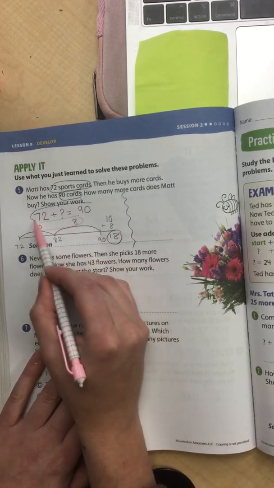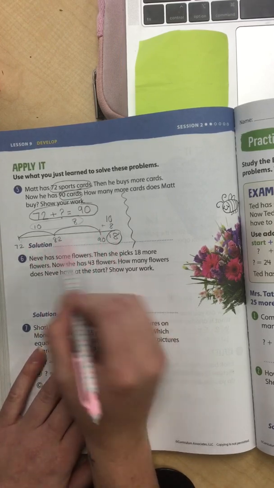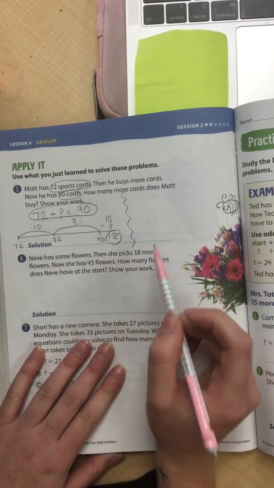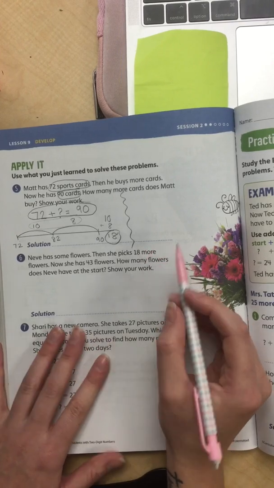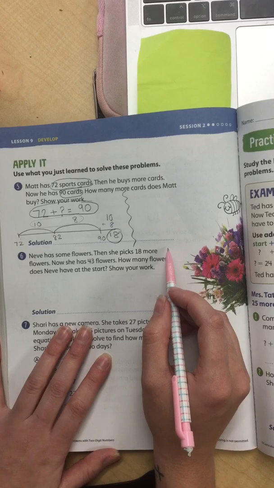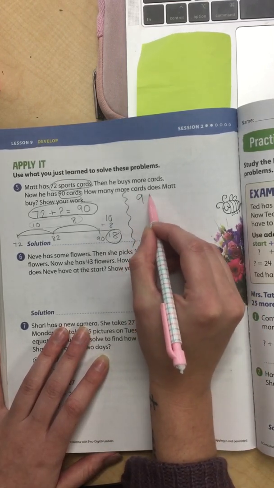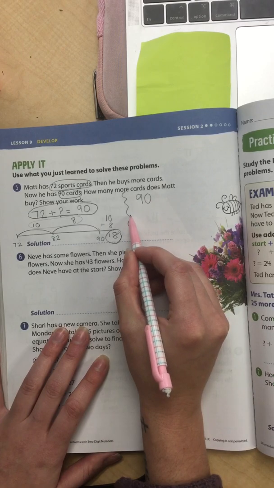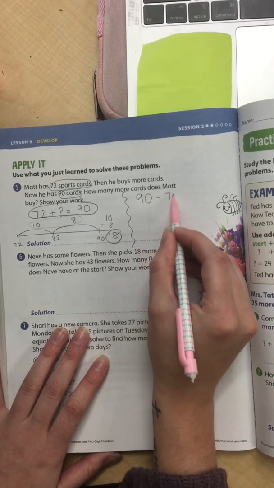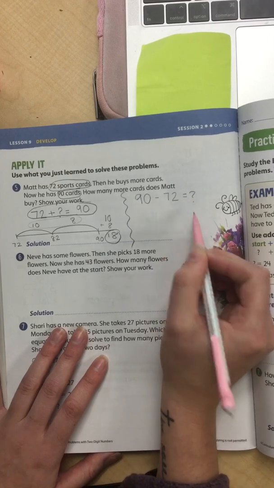Maybe you don't want to work with this addition strategy. Maybe you're like, yeah, I don't like this jumping and drawing this number line. I don't like it. So maybe you want to do a subtraction problem. So with a subtraction problem, you always start with your largest number. So my largest number is 90 minus 72. I'm going to take away. And I have my mystery number.